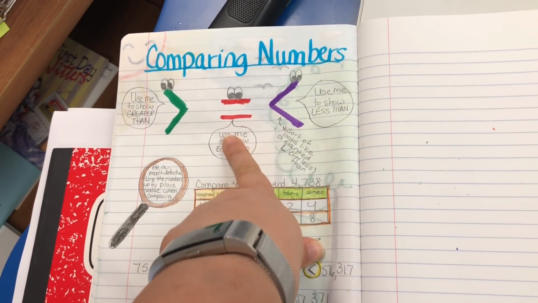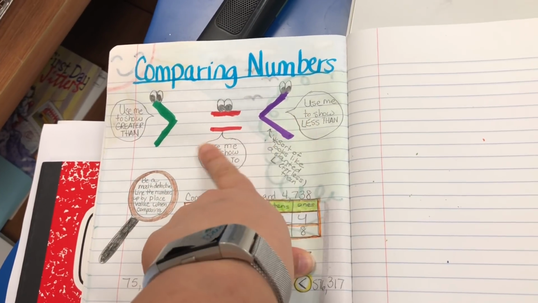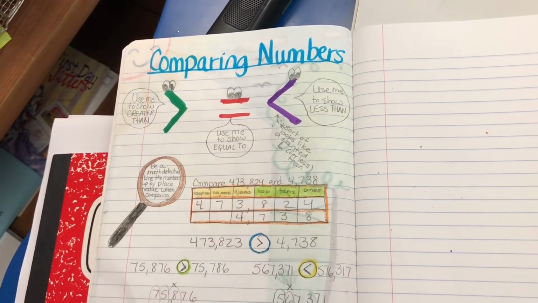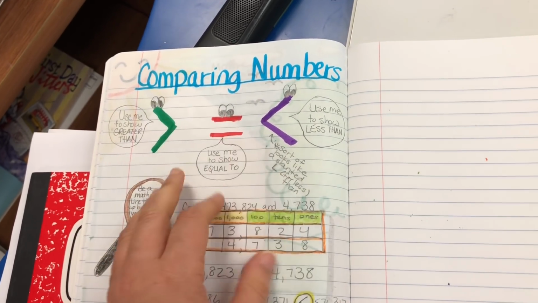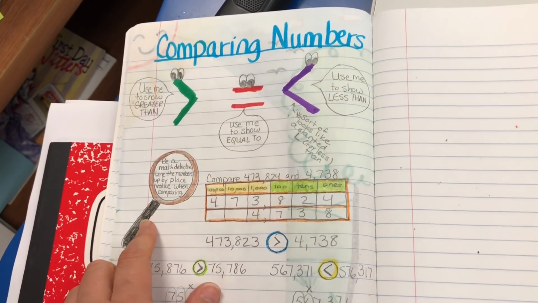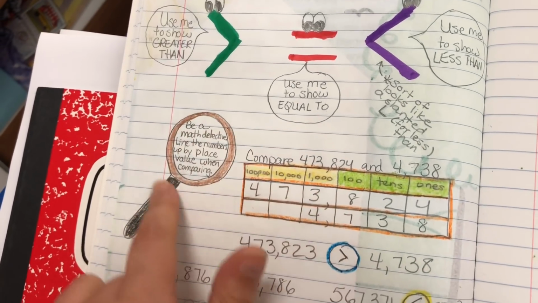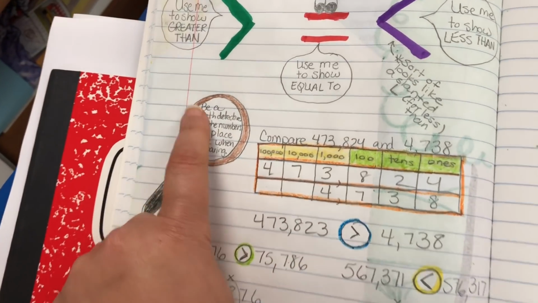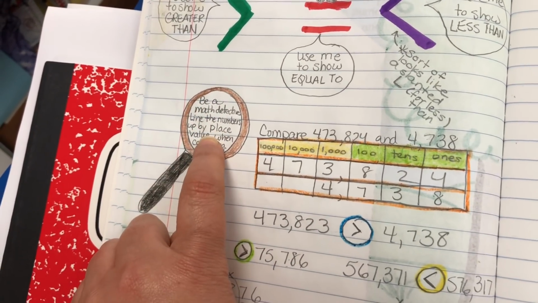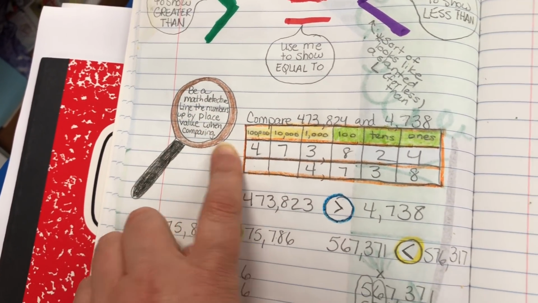I just didn't make copies of the papers that she provides because I didn't want to have to run so many copies. So I just took little bits and pieces of what she had there and had the students recreate it themselves. I did have them use this magnifying glass and draw it. I taught them step by step how to draw it and write in here to be a math detective and line the numbers up by place value when comparing.